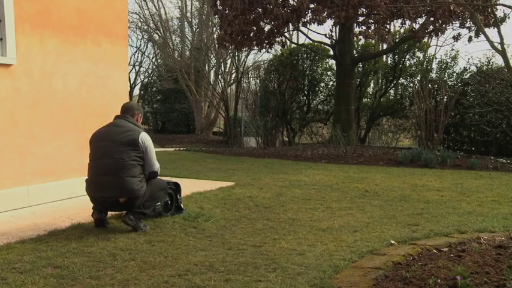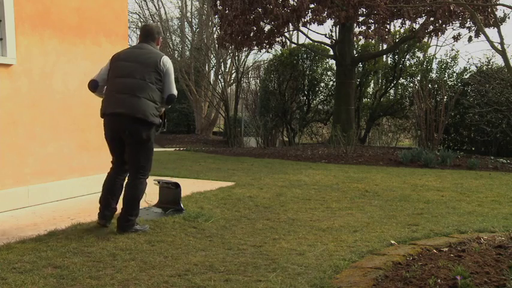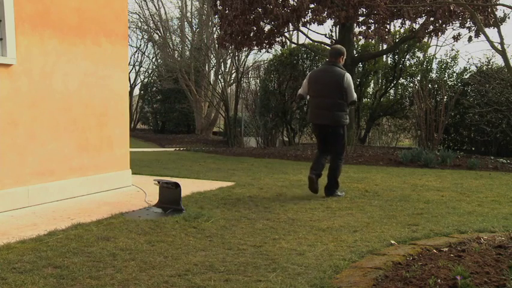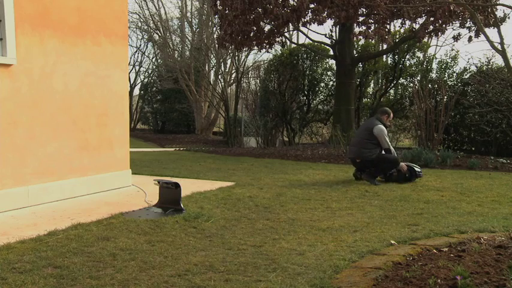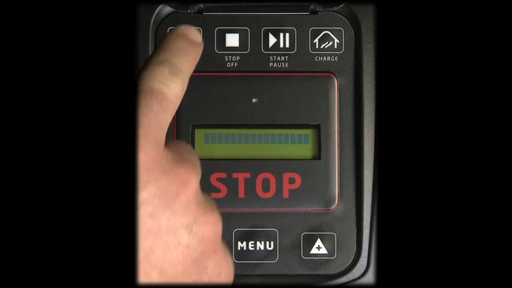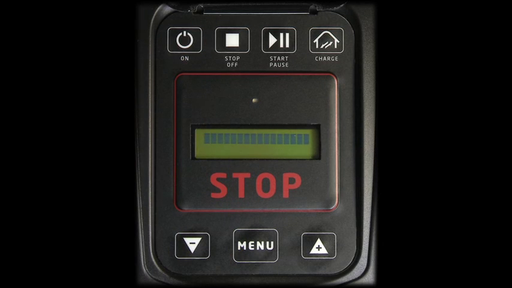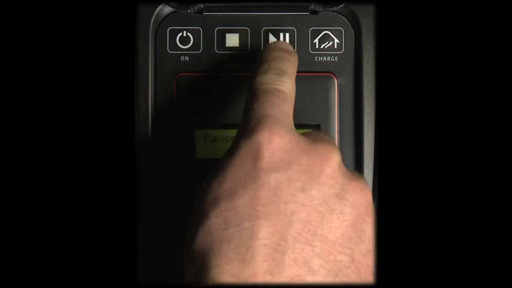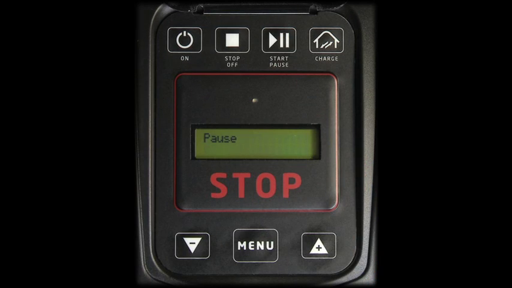To check that all operations have been properly selected, we suggest running a startup test of the robot in your garden. Position the robot in the middle of the primary area. Press On and wait a few seconds until Pause appears. Press Start Pause and let the robot run in your garden and rebound on the wire 2 or 3 times.